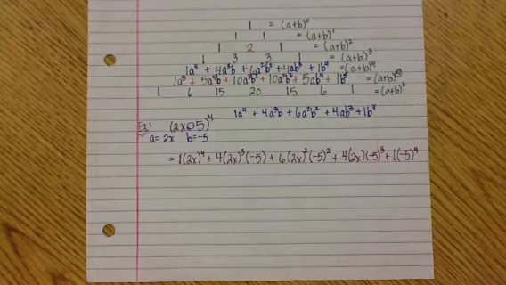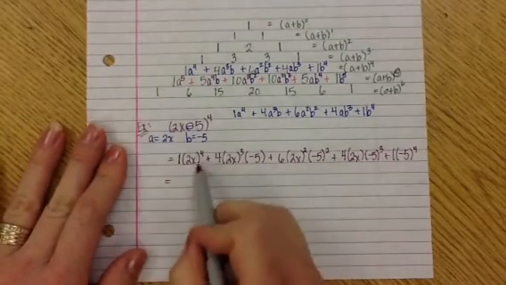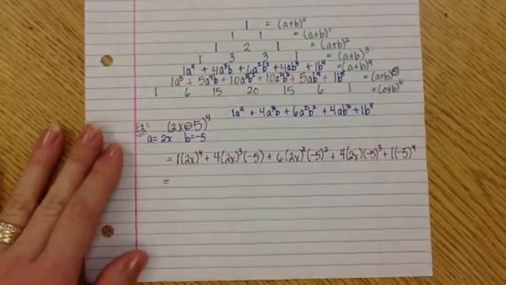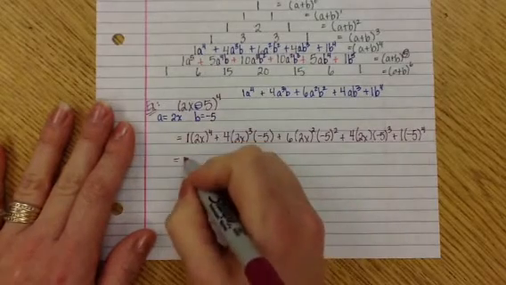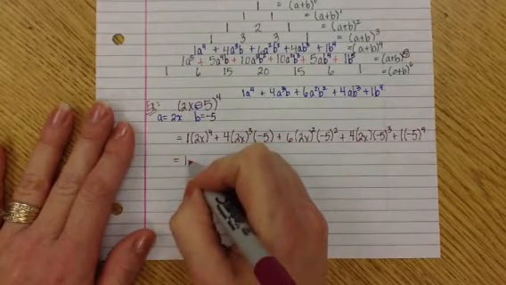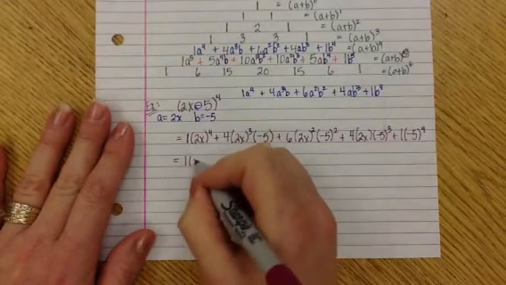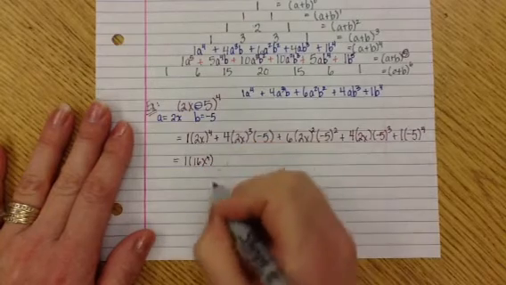Then I'll do a similar process to what I had done before and figure out how each parenthesis looks after it's got that exponent applied. So this will give me 1 times 2x to the fourth, which would be 2 times 2 times 2 times 2, so 16, and then x to the fourth.